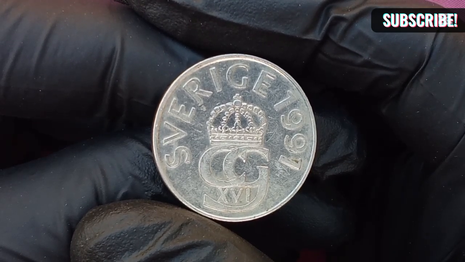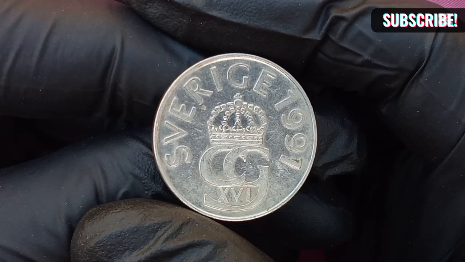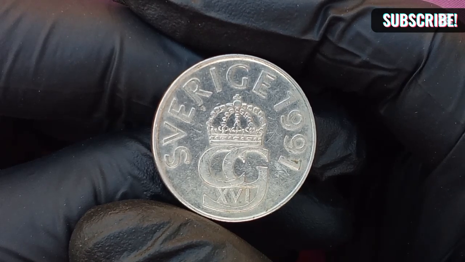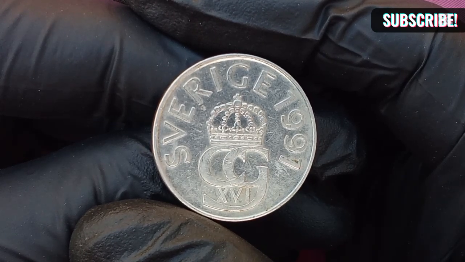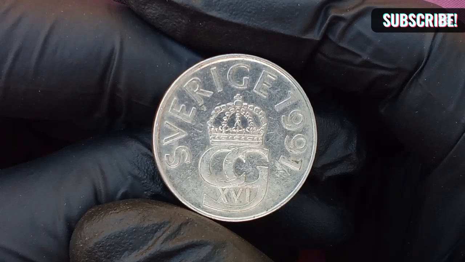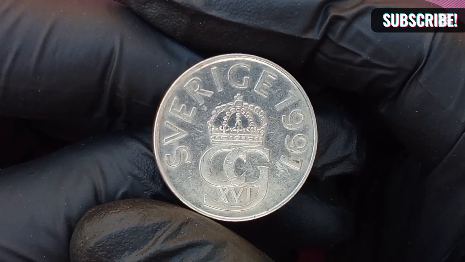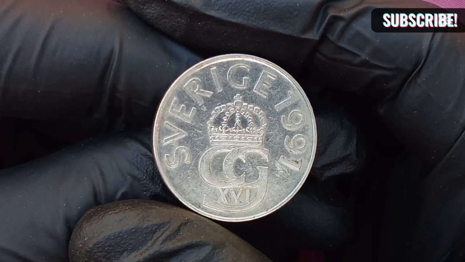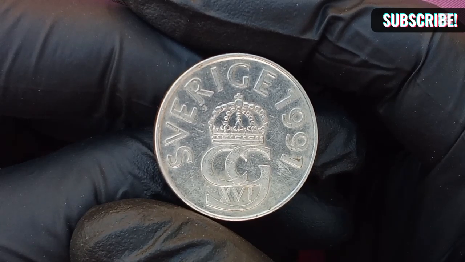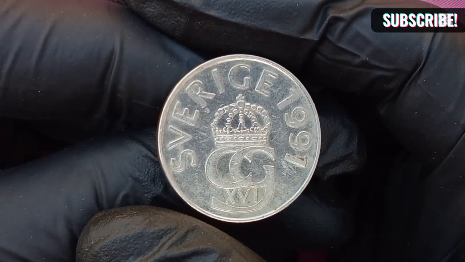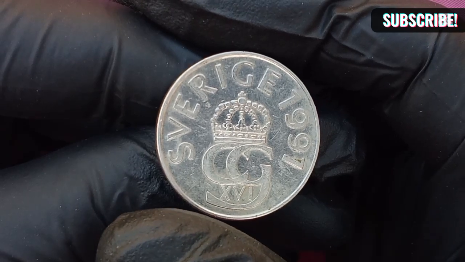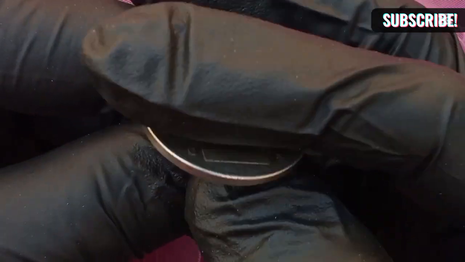Conclusion. The Swedish 5 kronor coin of 1971 is more than just a piece of metal. It is a window into Sweden's economic, cultural, and political landscape of the time. From its practical copper-nickel composition to its regal design, the coin reflects a nation in transition, embracing modernity while honoring its heritage. Its story is a testament to the enduring power of currency to capture the essence of a historical moment.